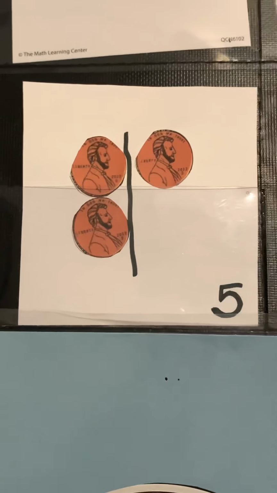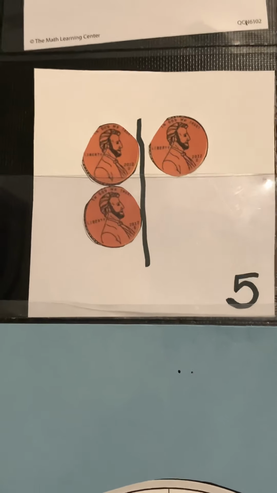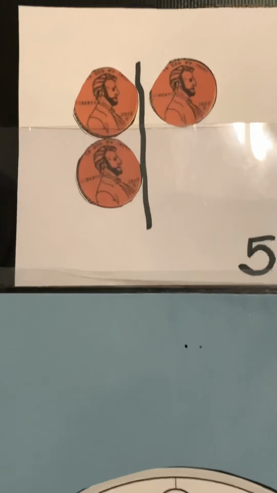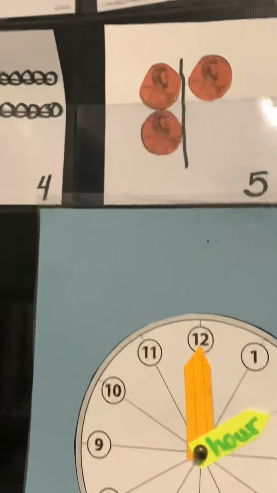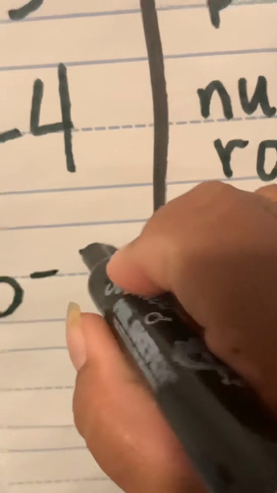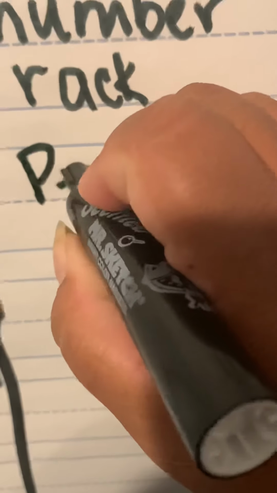So today is Friday, June 5th, and I see 2 and 1 penny. So think about how much money that is, how many that shows. Let's come down here. So today is June 5th, and a penny is our model.